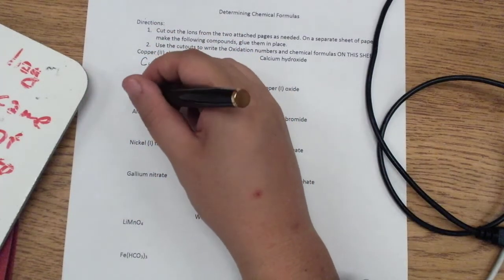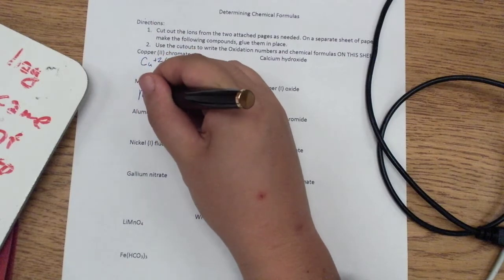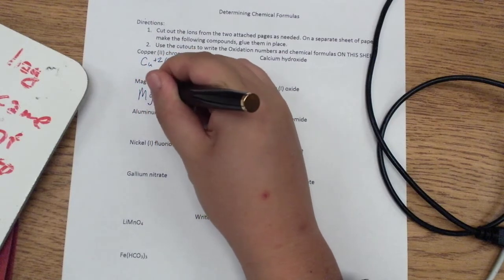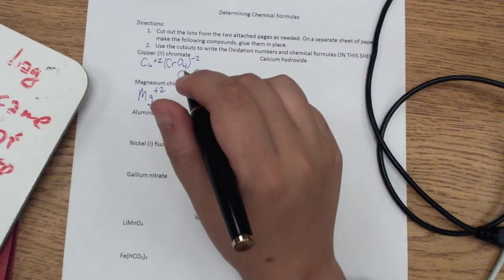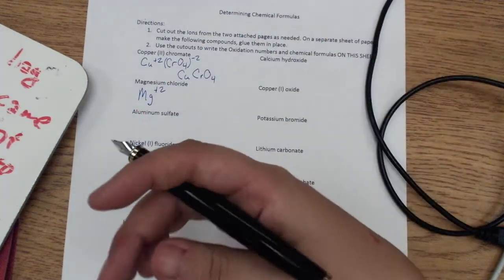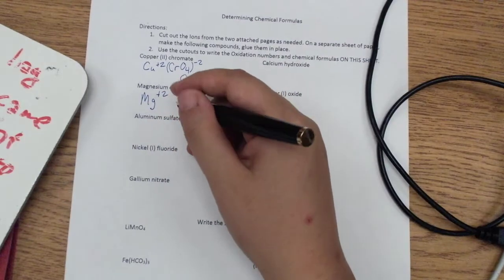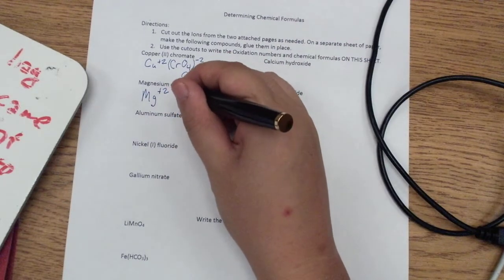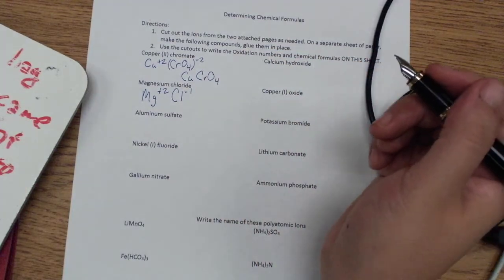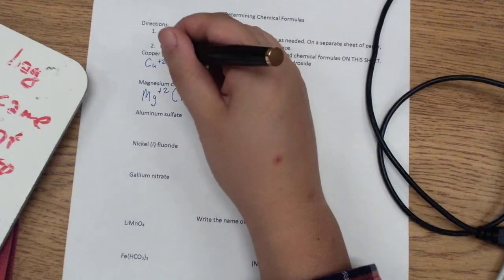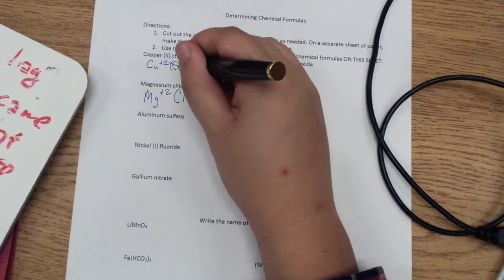Magnesium, I know, has a +2 charge. Magnesium is going to be Mg +2. Chloride ends with IDE, and it's not hydroxide or cyanide. So I know that chloride is chlorine as an ion, and it has a -1 charge. Again, doing what we do.